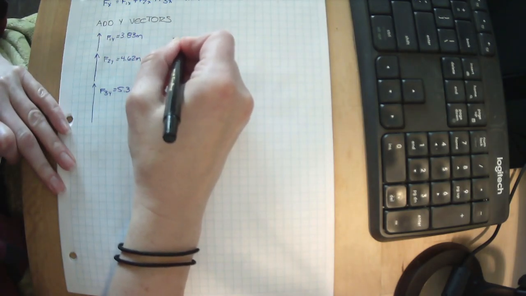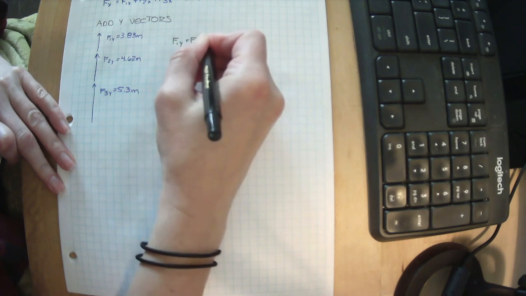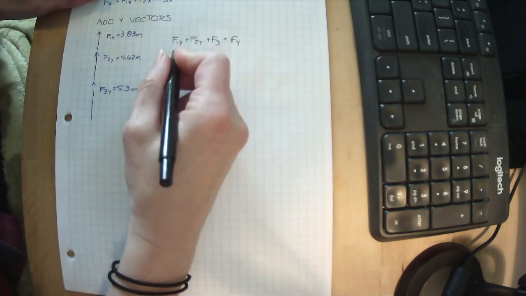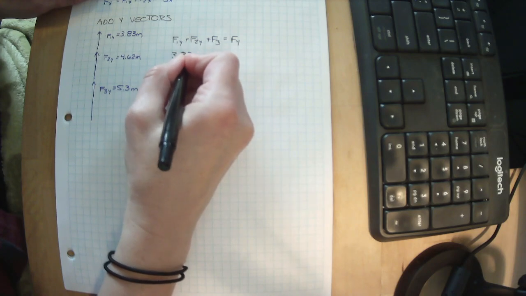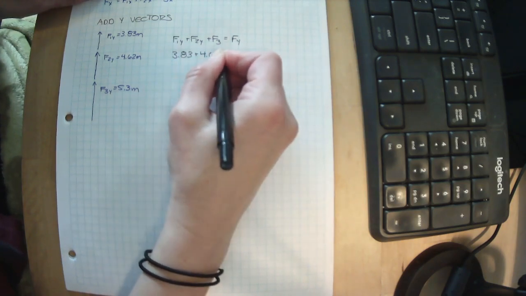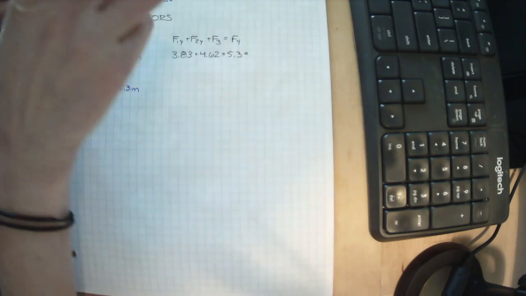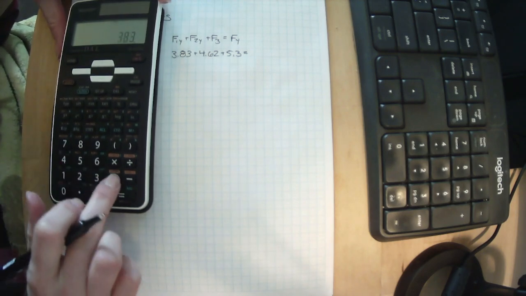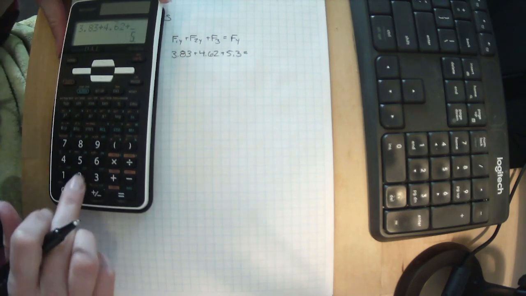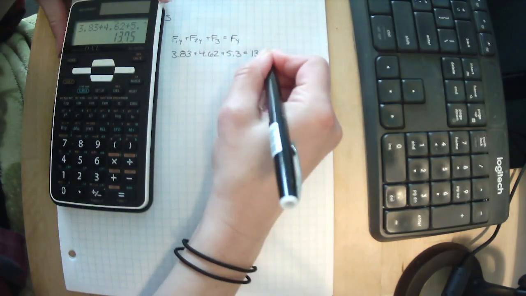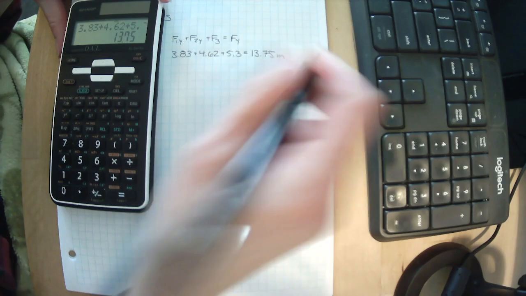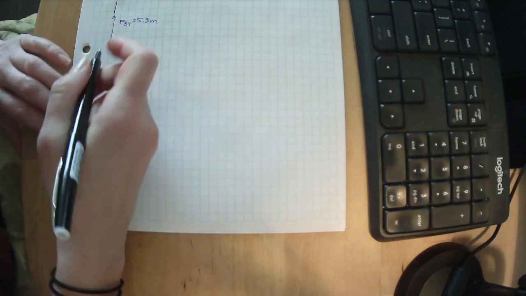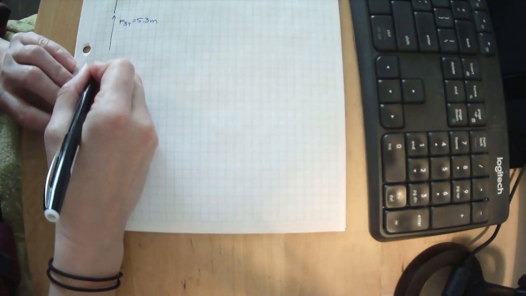We can add up our y vectors. So F1y plus F2y plus F3y is going to equal Fy. We've got 3.83 plus 4.62 plus 5.3 equals 13.75 meters. We can now figure out our total vector.